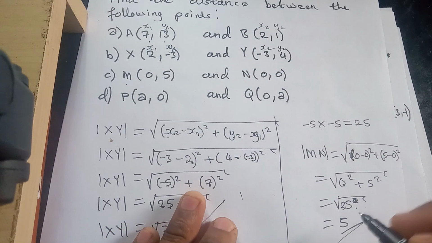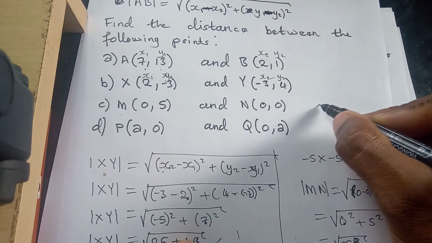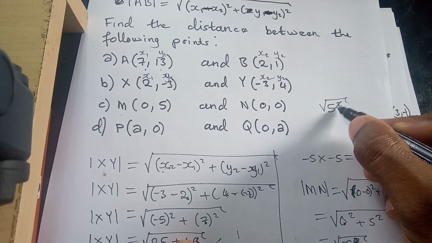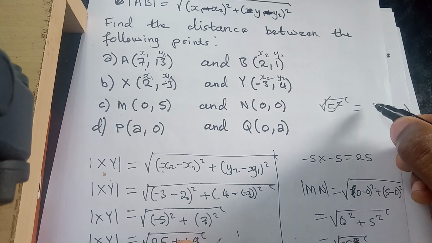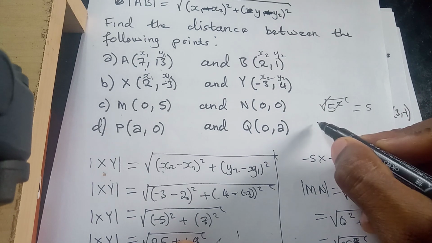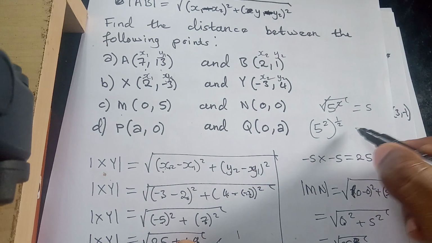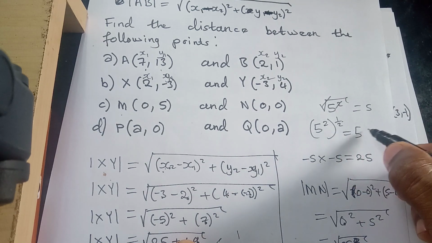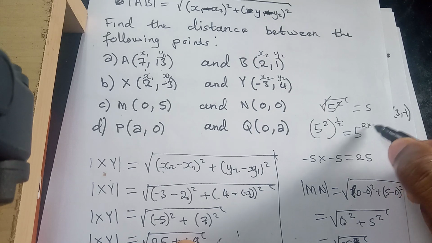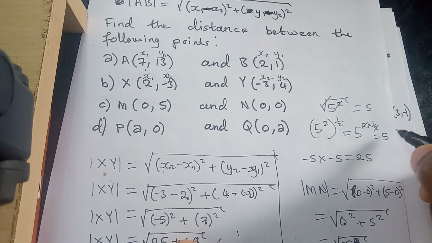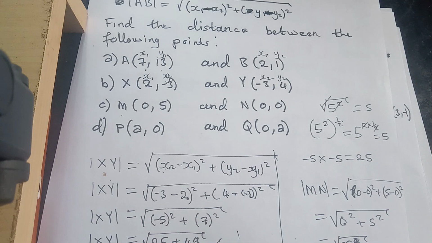So what I was trying to say here is, when you have the square root of a number squared, you can simply say this and that will go, then you have this. Because by definition, the square root is the power 1 over 2. So when you expand the powers there, you have this, then this and this will go, and then you have 5 to the power 1, which is just 5.